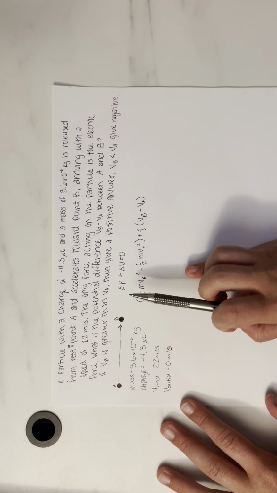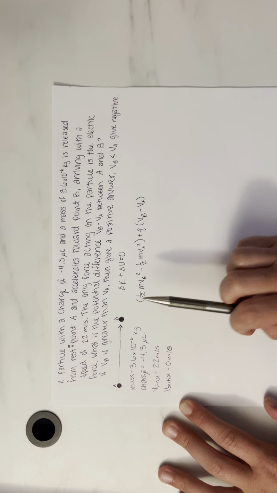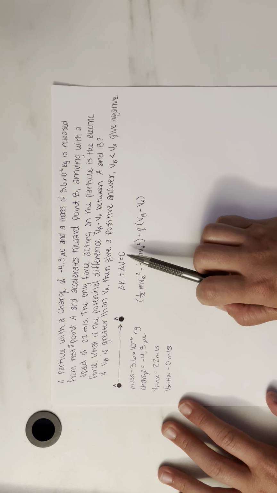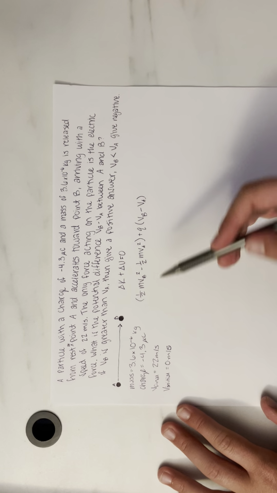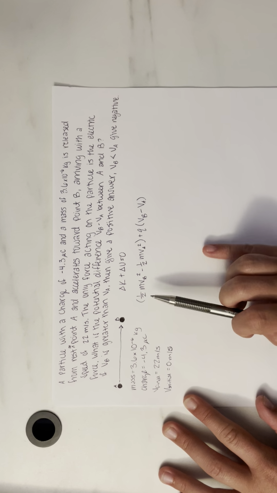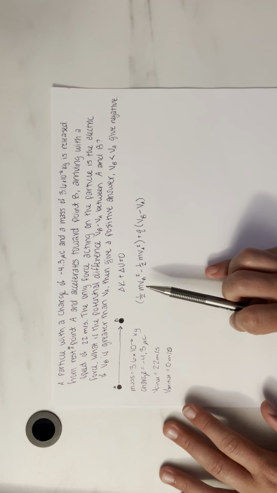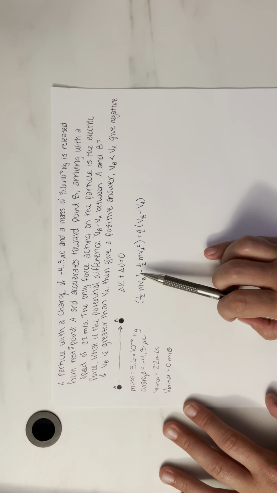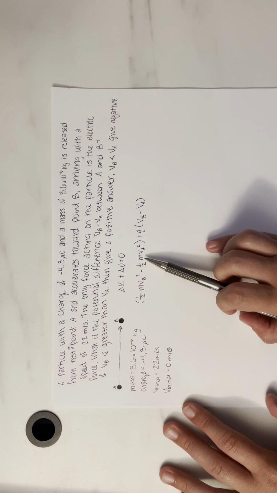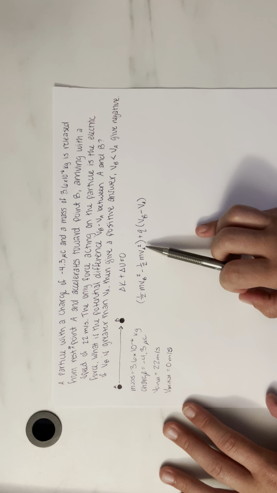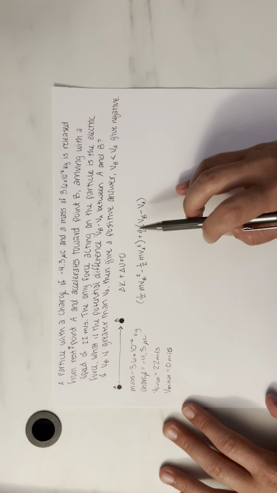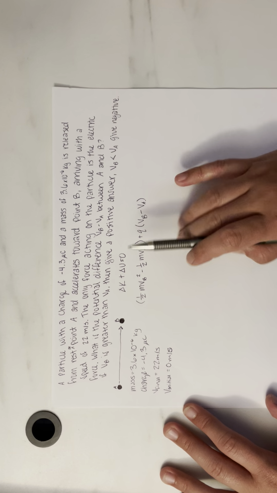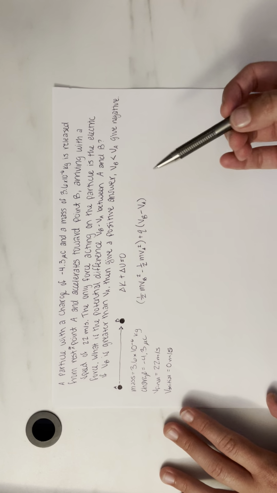So the conservation of energy gives us that the kinetic energy plus the potential energy equals 0. This can be rewritten as 1/2 of the mass times the final velocity squared minus 1/2 of the mass times the initial velocity squared plus the charge times the difference in the potential.